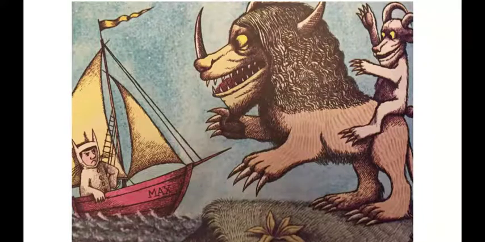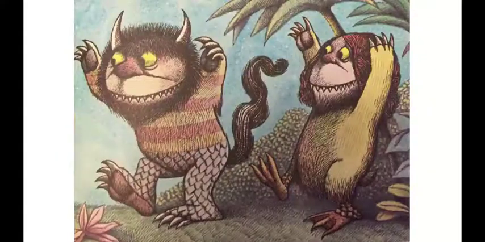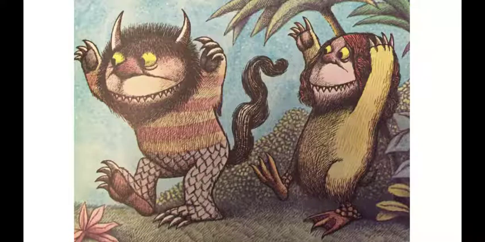And when he came to the place where the wild things are, they roared their terrible roars and gnashed their terrible teeth. And rolled their terrible eyes and showed their terrible claws.